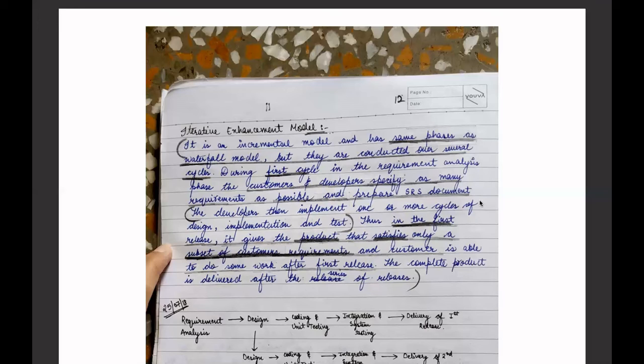Planning is also a very important task involved in the iterative enhancement model, because in this the requirement of the software team work for the same project may be different.